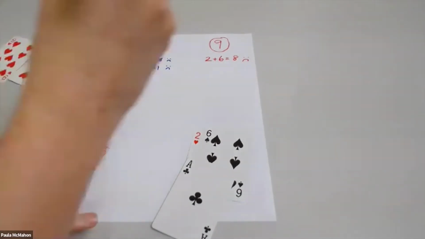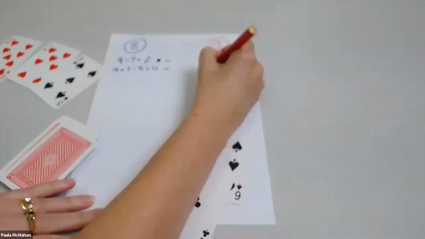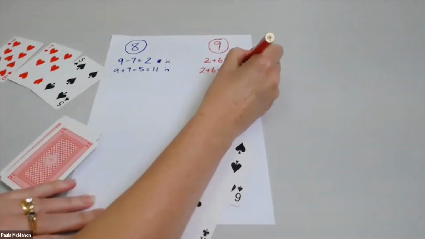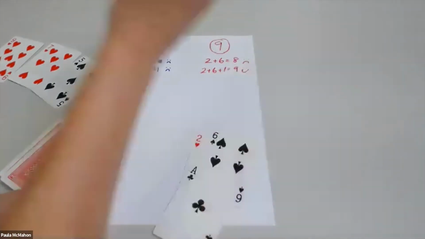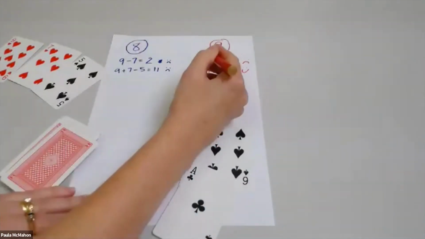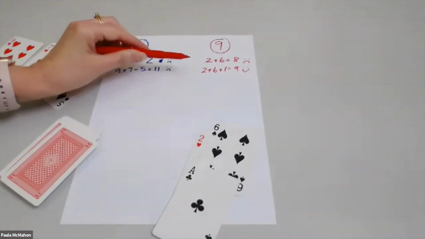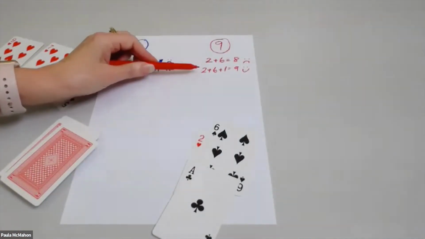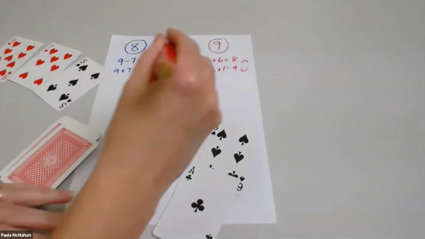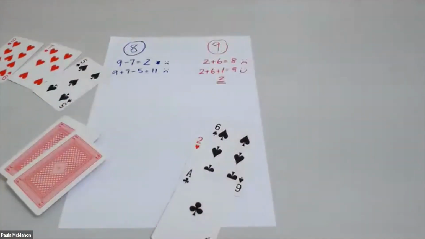Yep, she's definitely going for adding for them. She's going to do 2 plus 6 plus 1 is equal to 9. Smiley face, got her magic number. Because Sarah's written 2 number sentences, she scores 2 points. 2 points to get to her magic number.